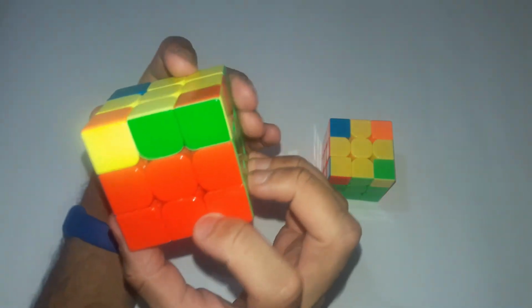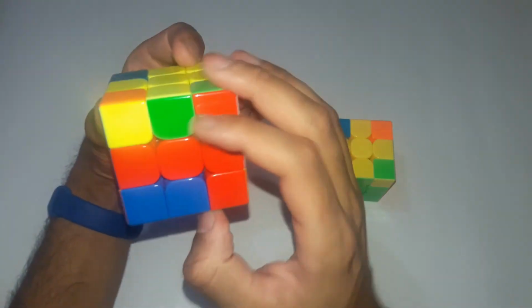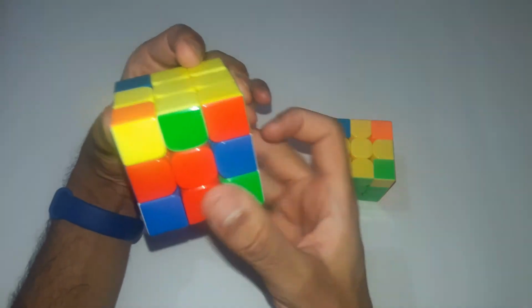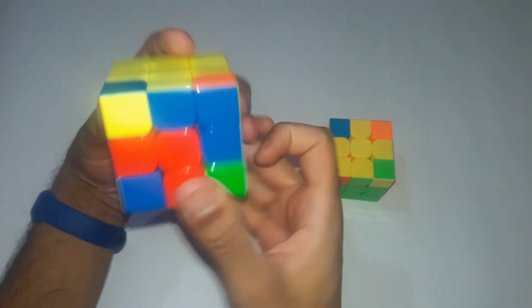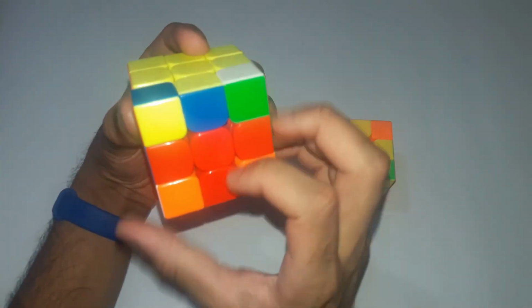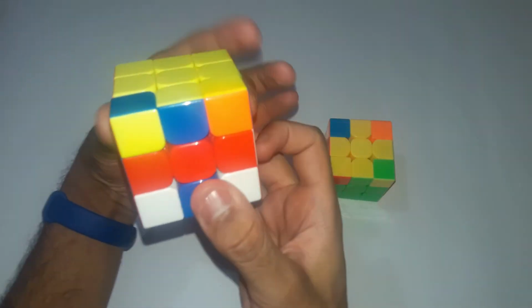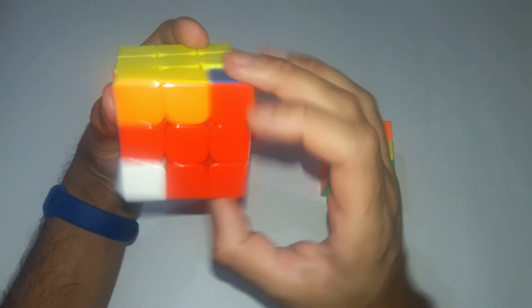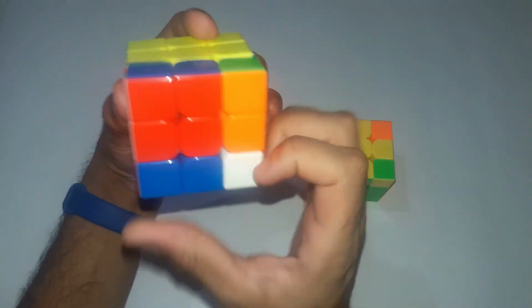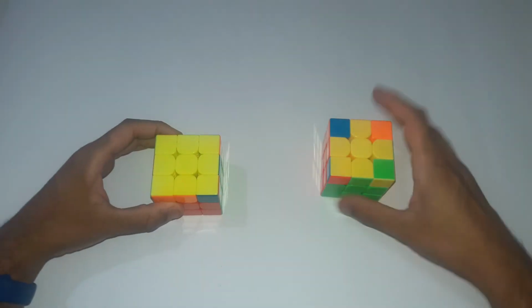Counterclockwise starts with D. D, F, D prime, F prime, D, F, D prime, F prime. Move the top layer. D, F, D prime, F prime, D, F, D prime, F prime. Move the top layer. D, F, D prime, F prime, D, F, D prime, F prime.